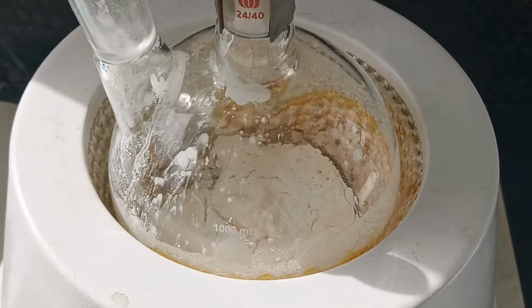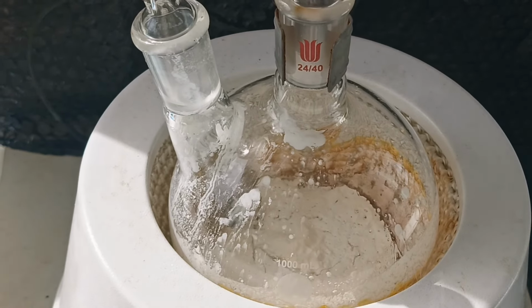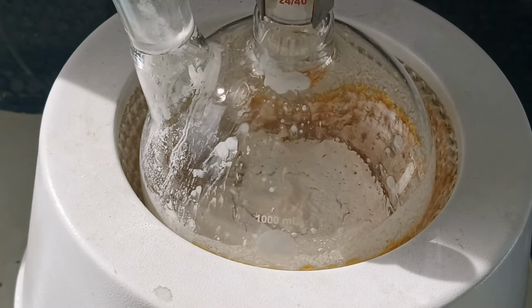In the distillation flask, I was left with a big blob of solid sodium chloride. This can be cleaned up by just boiling water in it.